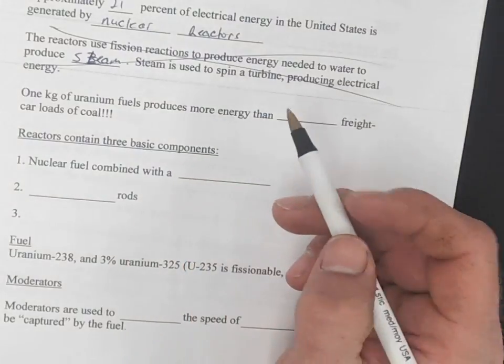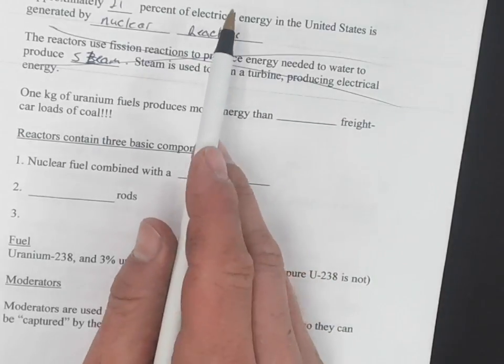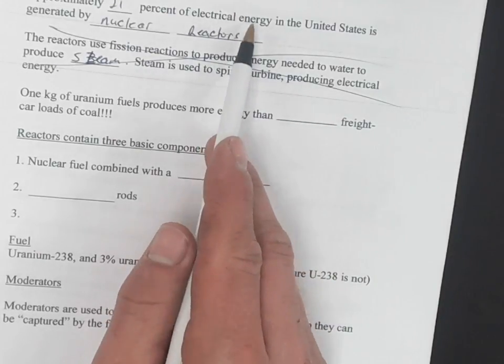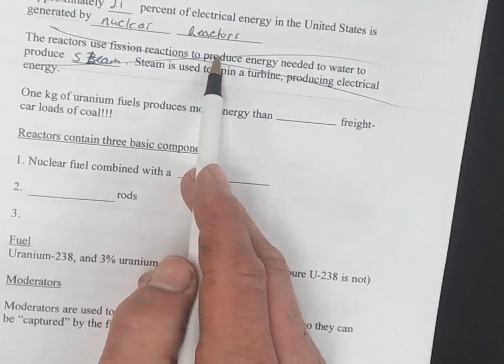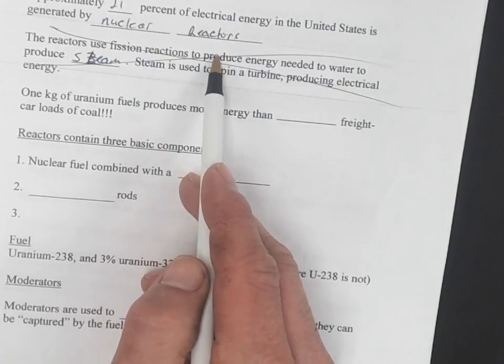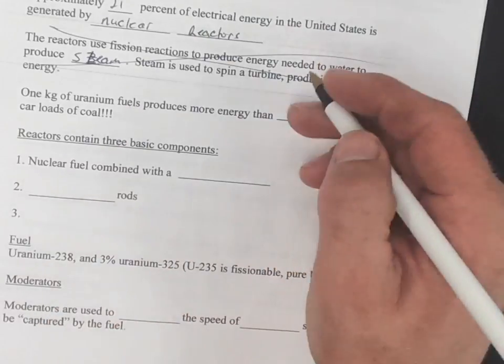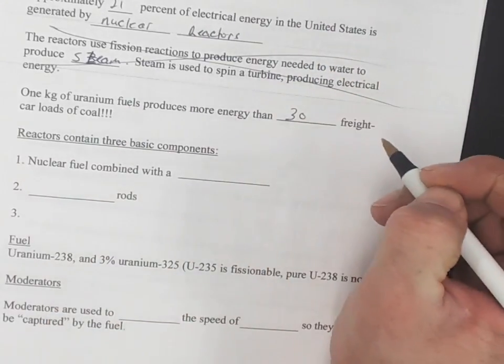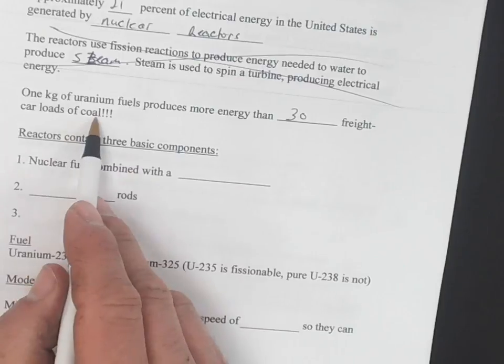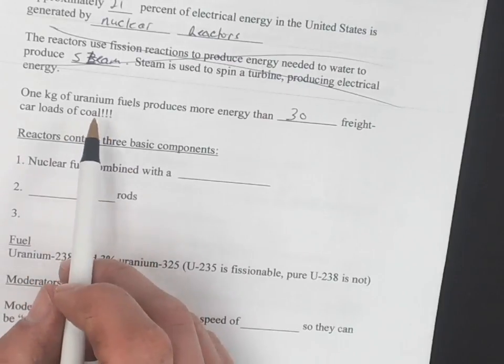One of the things that nuclear reactors do is they replace the coal with nuclear fuel so that you don't have the dependence on fossil fuels. 1 kilogram of uranium fuel produces more energy than 30 freight car loads of coal.